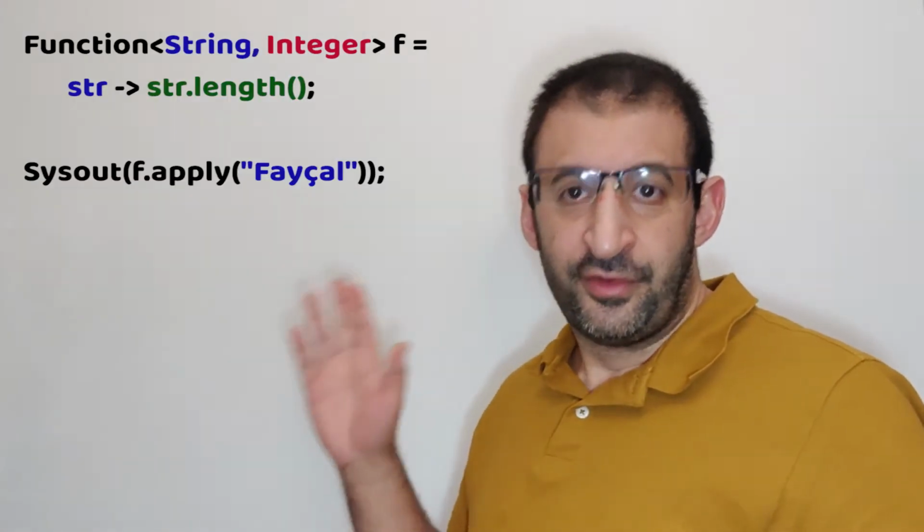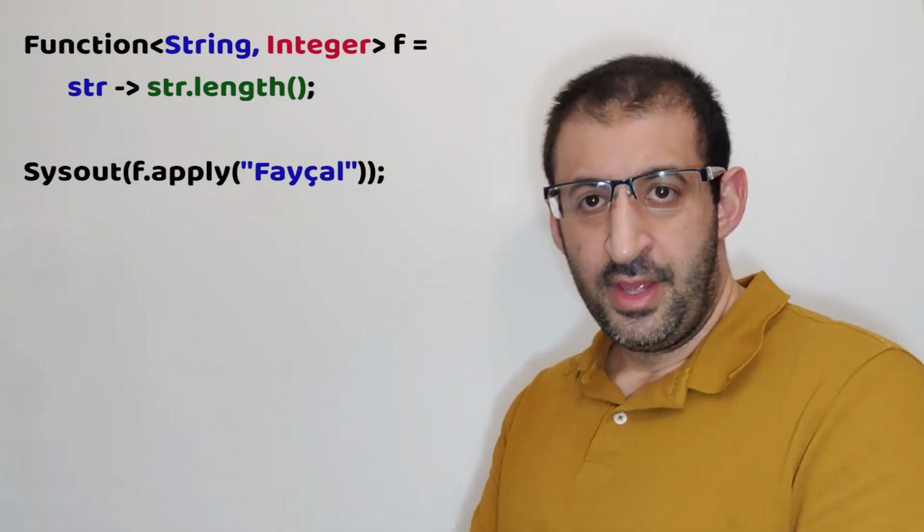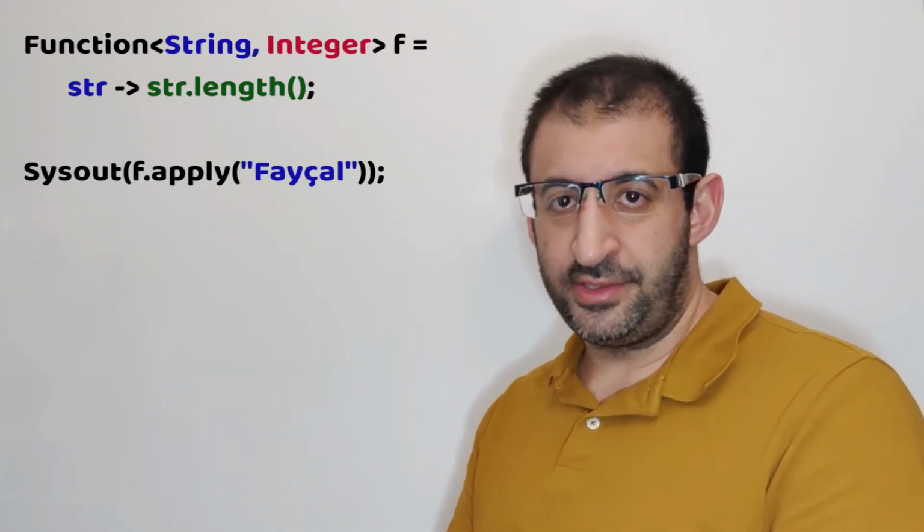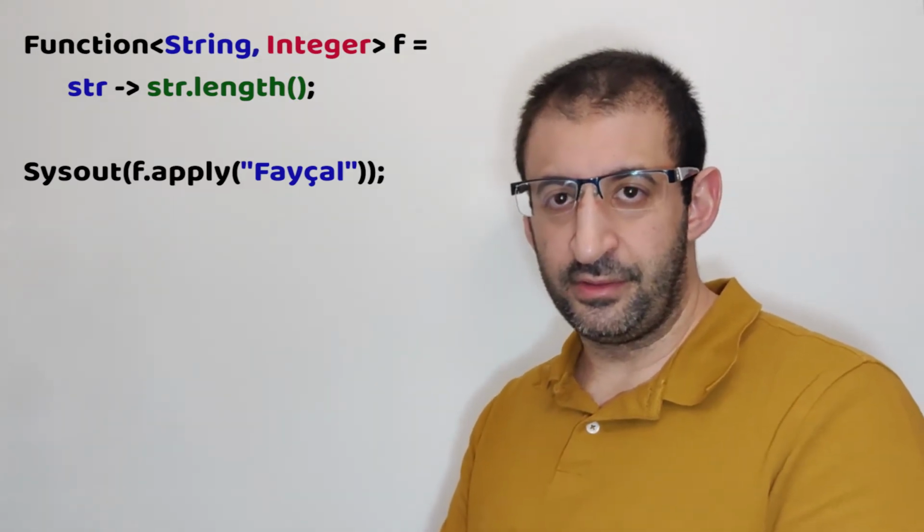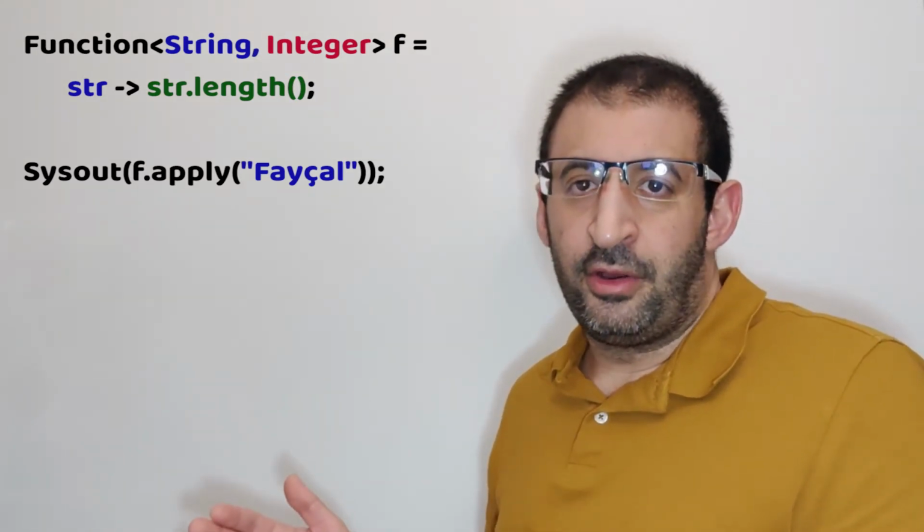Okay, let's continue with another example. Now I will make a second example, which is very simple. I give my function a string and it returns the length of the string. So a normal function is like this: Function String Integer, f equals str simple arrow str.length. And I write System.out.println f.apply for Python.